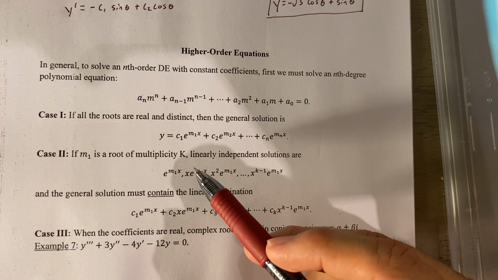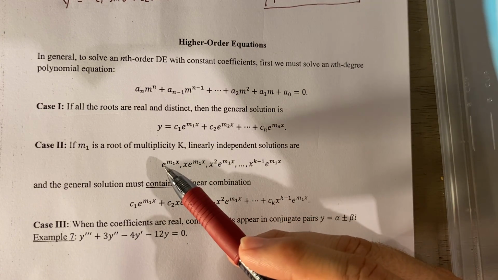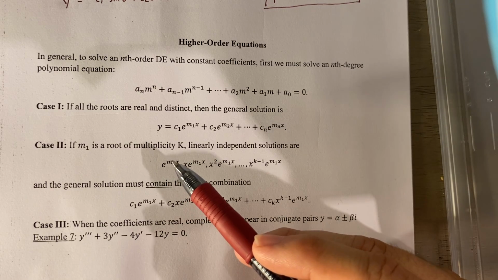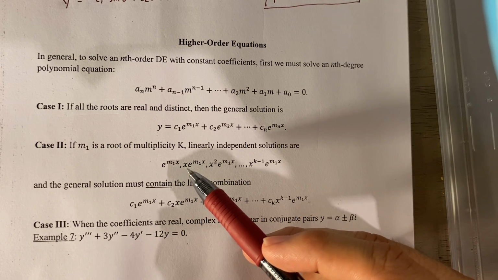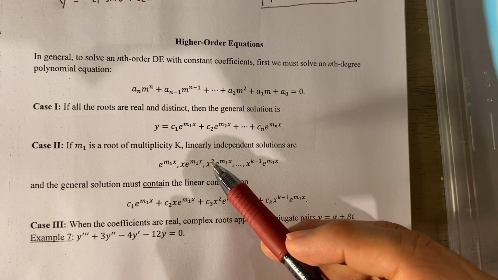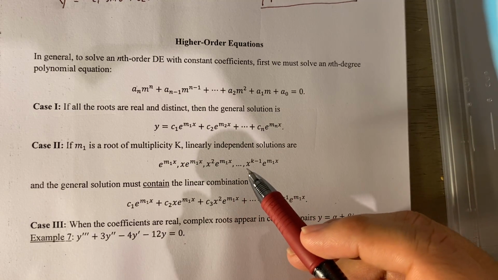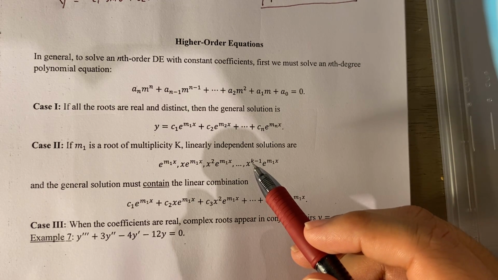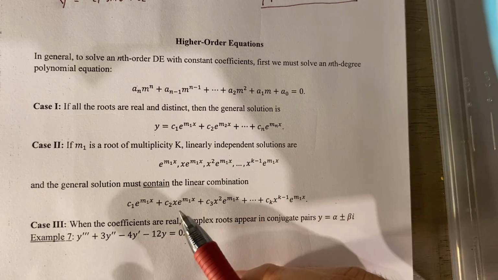If we have repeated roots, then it's going to fall into this category. So if it doesn't repeat, it's just e to the m sub 1 of x. But the next time this solution repeats, here we add in our x. Now if it repeats a third time, then it's going to be x squared e to the m sub 1 of x. And the more it repeats, it's just going to follow that form: if it repeats 7 times, then the highest x you'll have is x to the 6, e to the m sub 1 x.